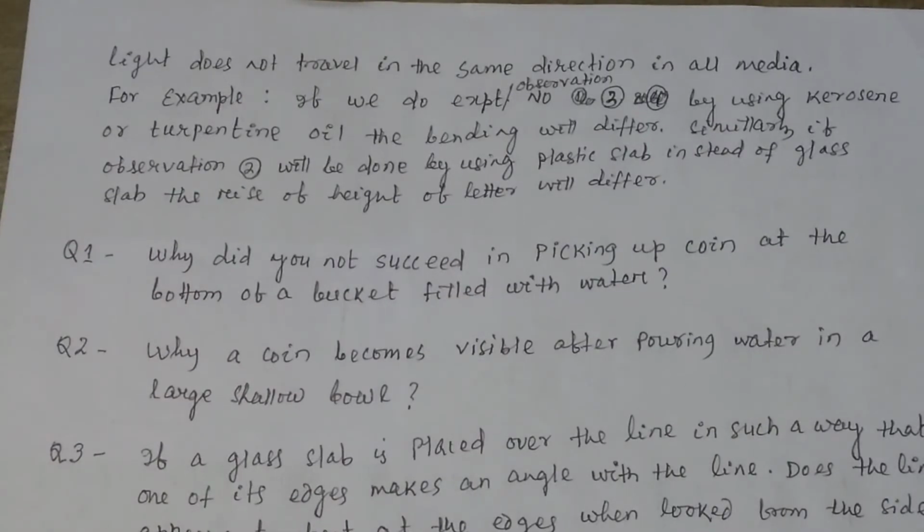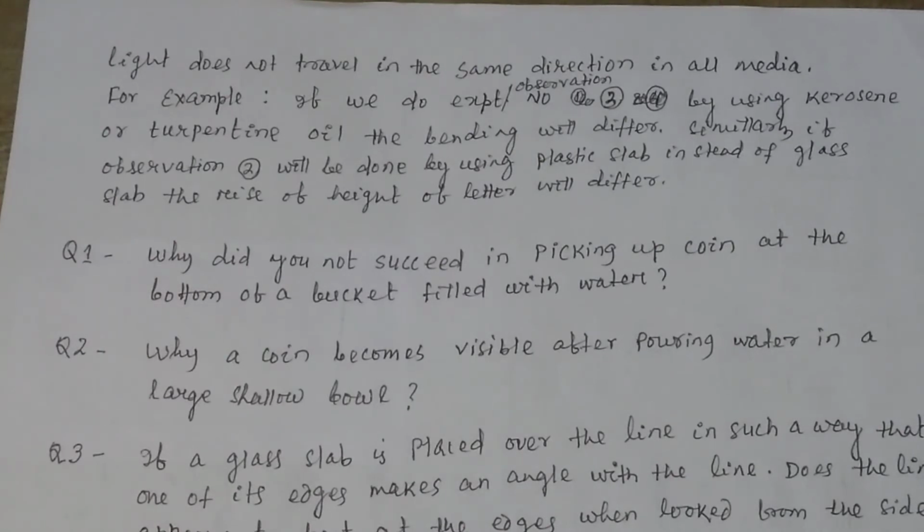So these experiments confirm that light does not travel in the same direction in all media.